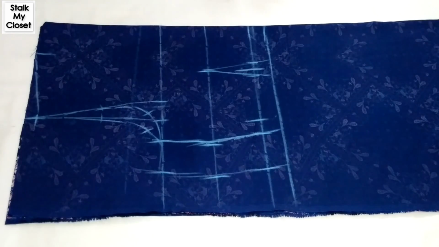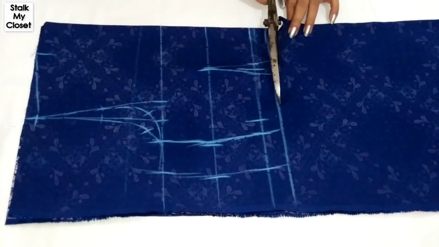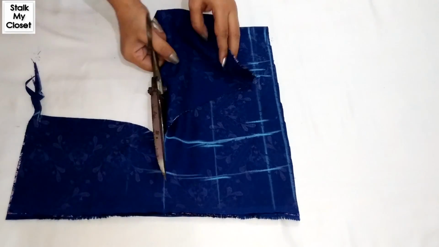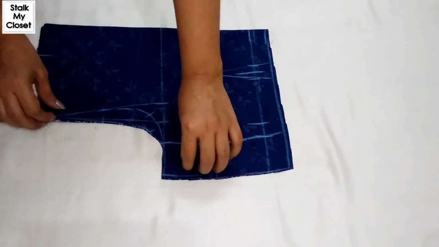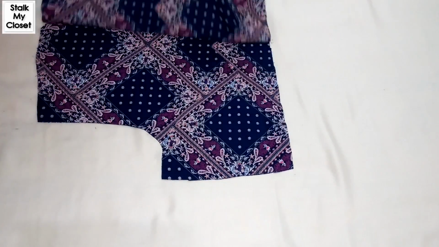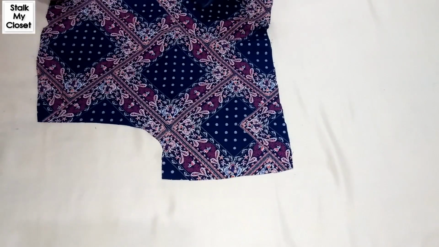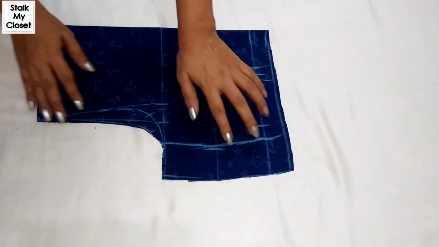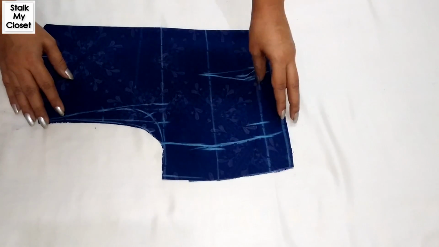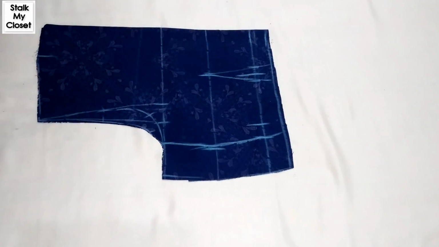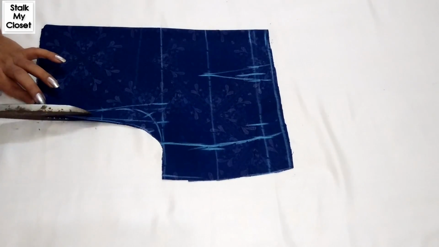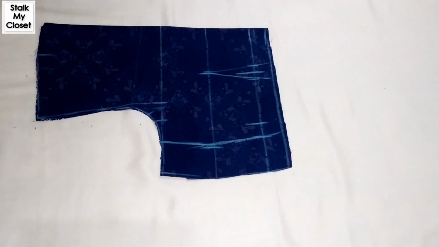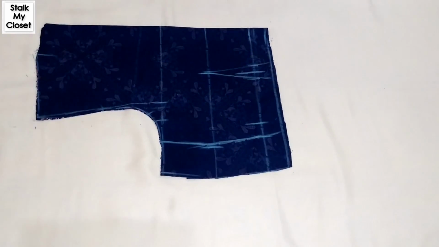So this is a marking for bodice, and now I'll cut it. Now before cutting the front armhole curve, separate the back, fold it again, match the endpoints and cut the front armhole curve. So bodice cutting is completed, and now I'll cut the skirt.